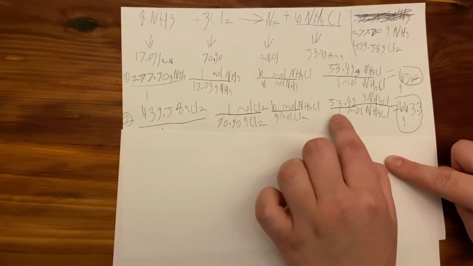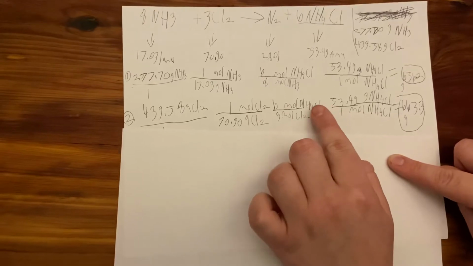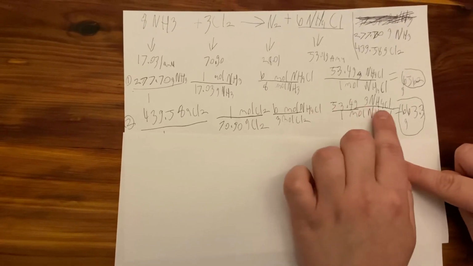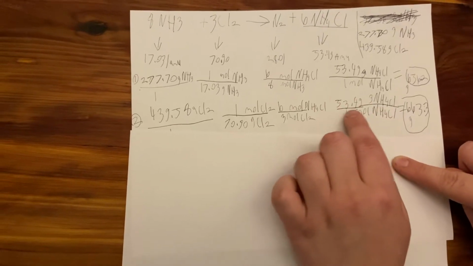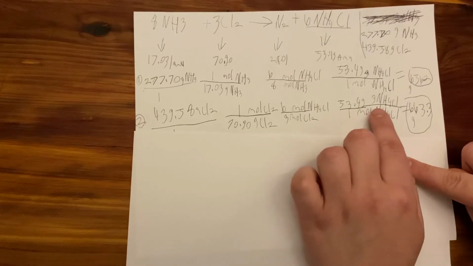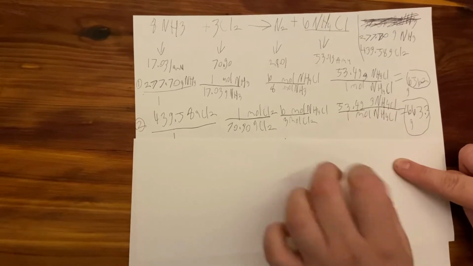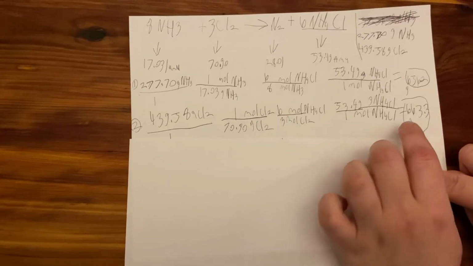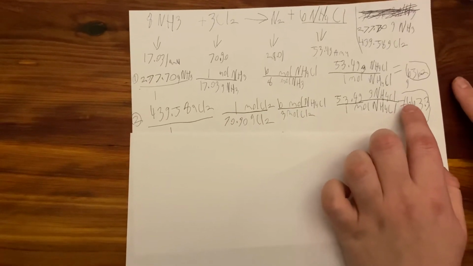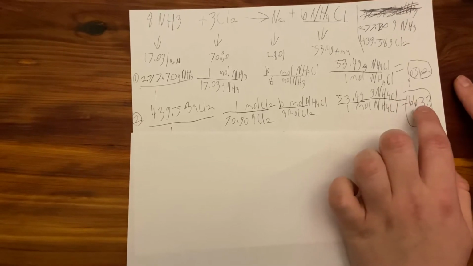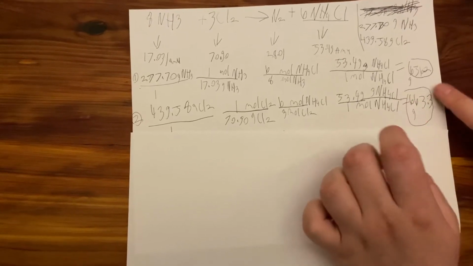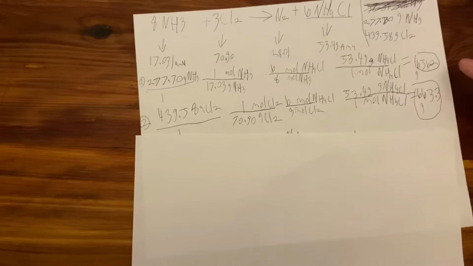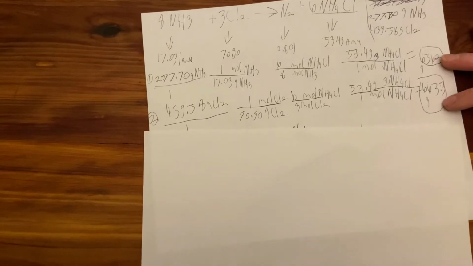Okay, now we convert to grams of NH4Cl. So we have 53.49 grams of NH4Cl, and we put that over 1. If you type all this into your calculator, you'll receive, with 4 significant figures, 663.3 grams of NH4Cl.